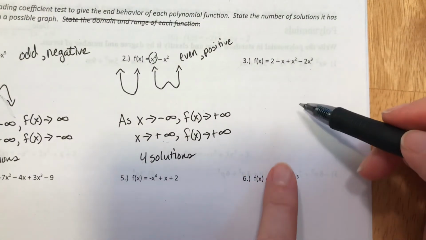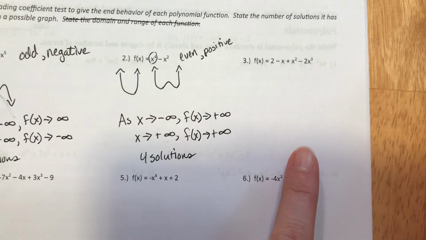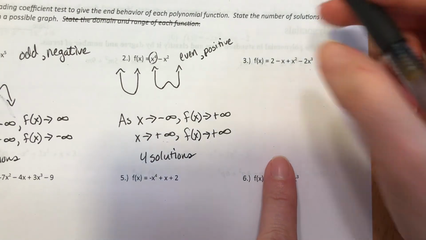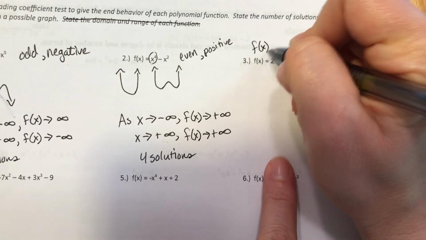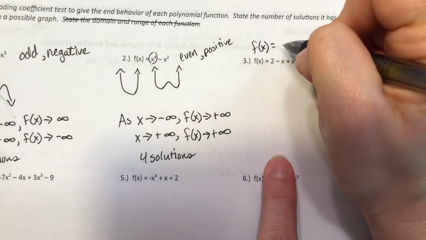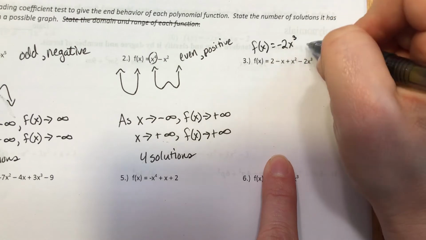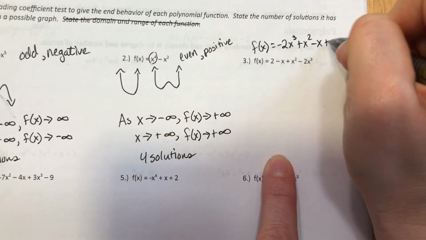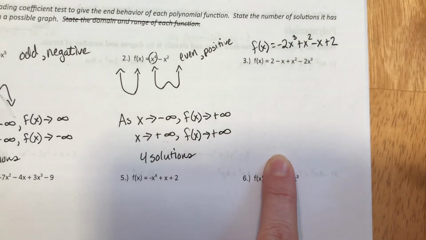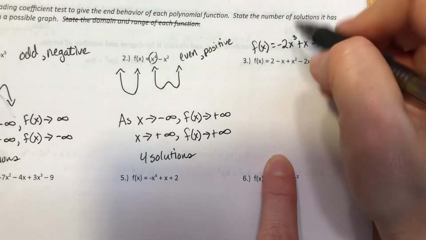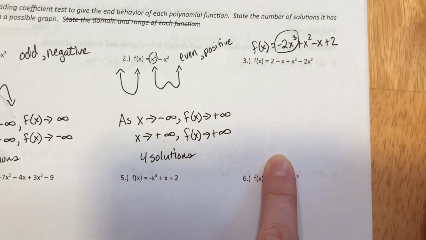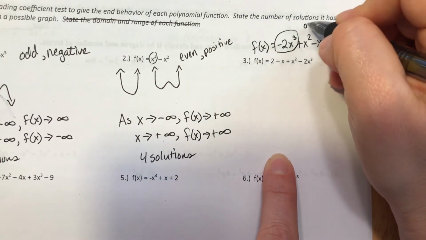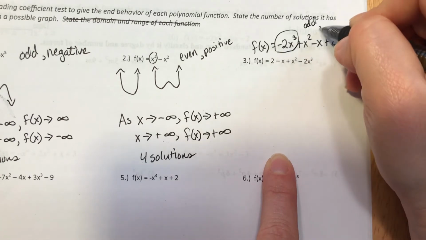Okay, first thing we need to do is look for its degree. Be careful, is this in standard form right now? This is not. So if we put it in standard form where the exponents count down, we're going to have negative 2x cubed plus x squared minus x plus 2. What's the degree of this? Right here. Okay, that's our leading term. We have odd, and it's negative.